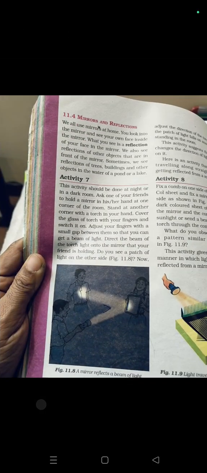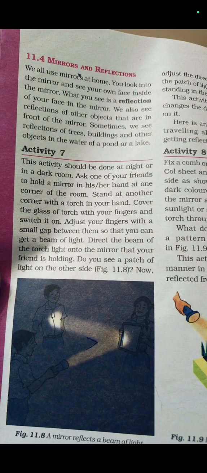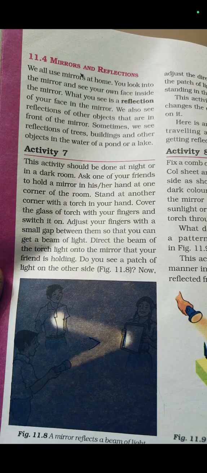Mirror and reflections. Mirror and reflections, who is going to read? Tanav, you read. Hello.